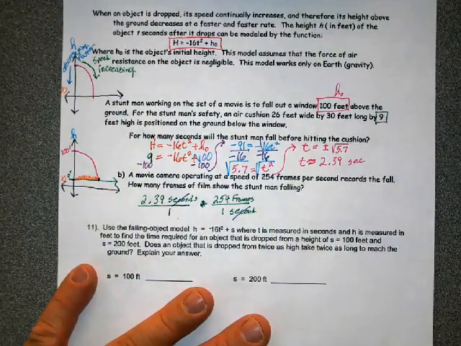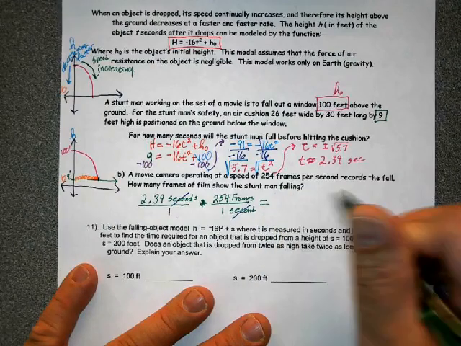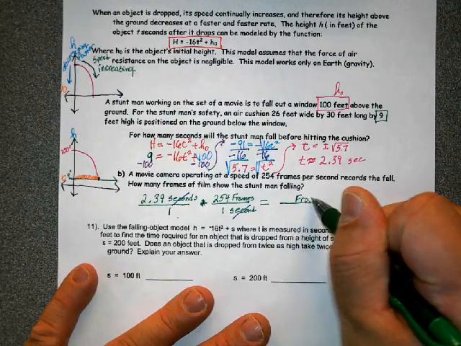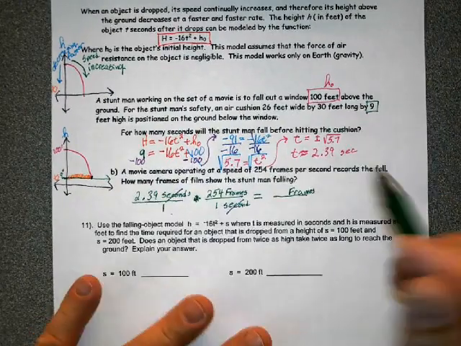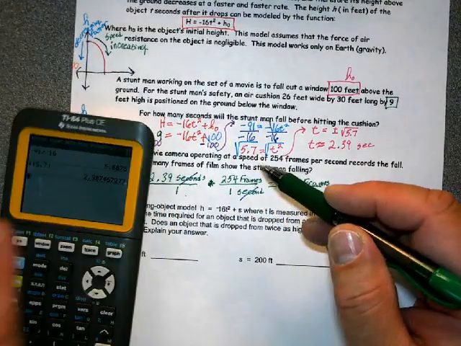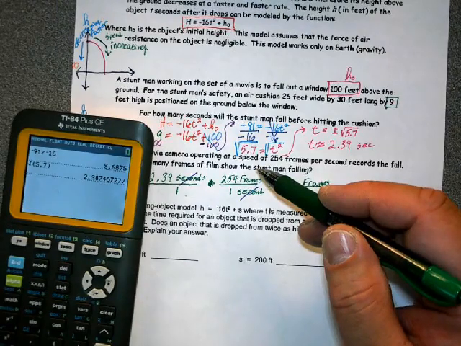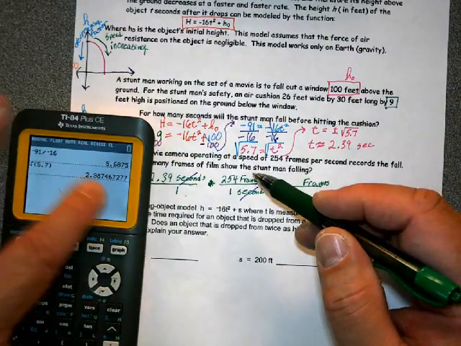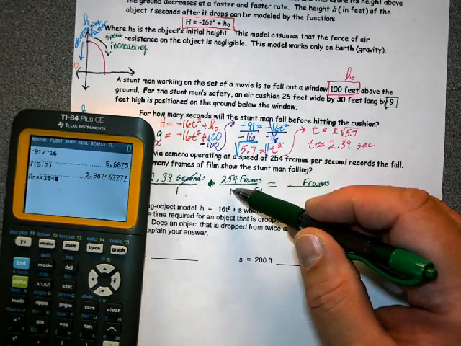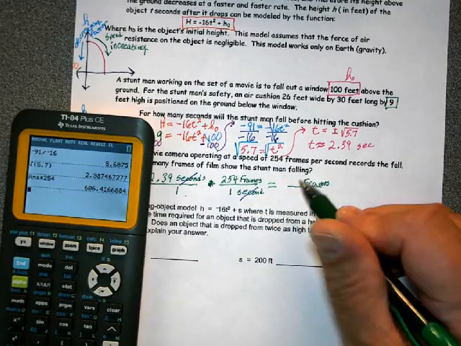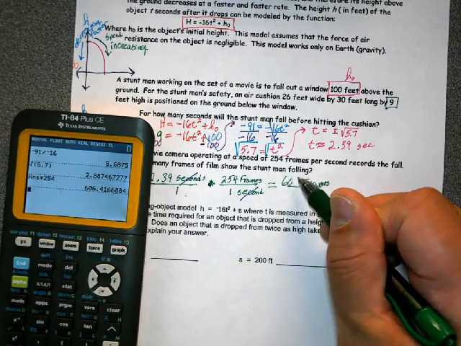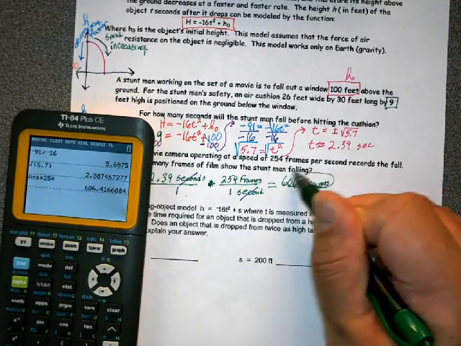So I'm going to end up with, let's see, frames on top. And I don't even need a fraction, okay? So I'm going to take my answer here, 2.39, multiply it by 254, and that's going to give me about 606 frames. There's my answer.